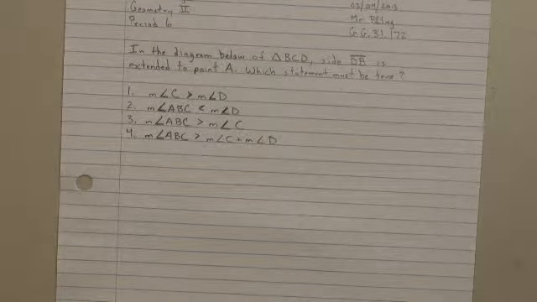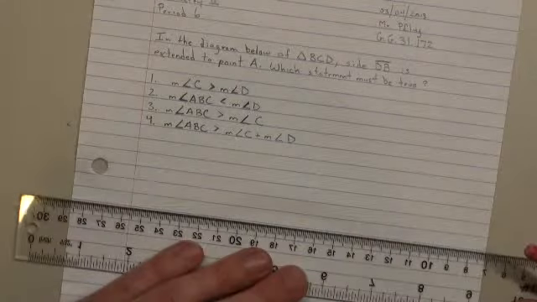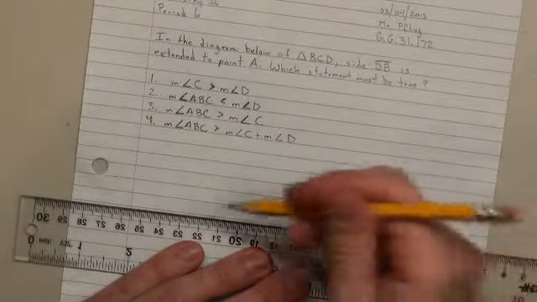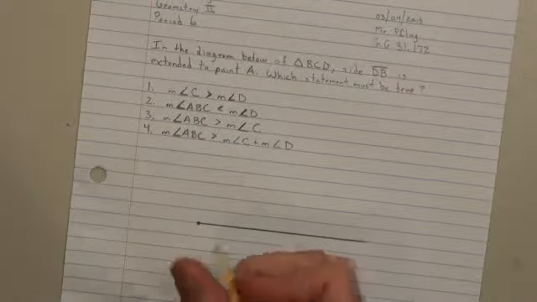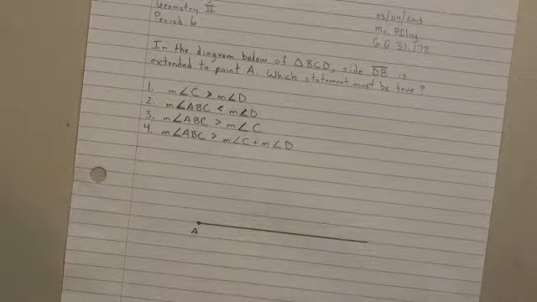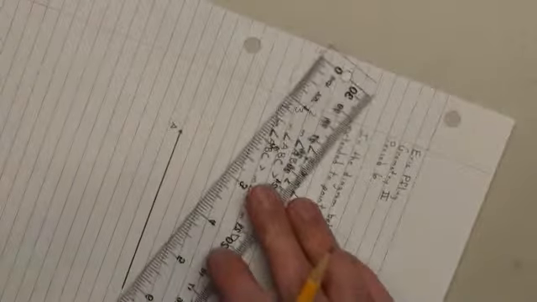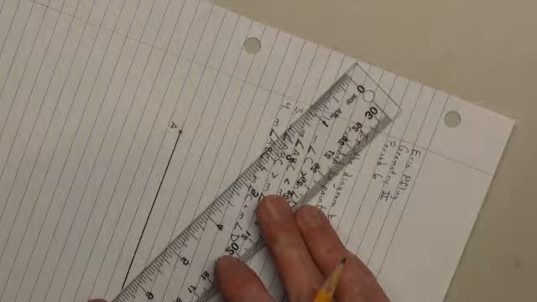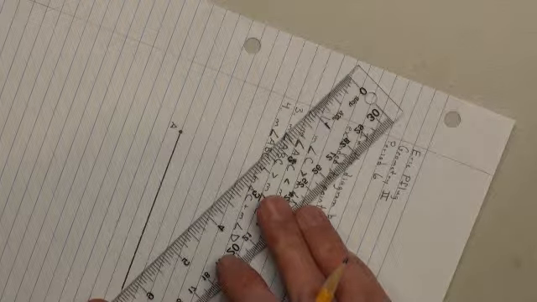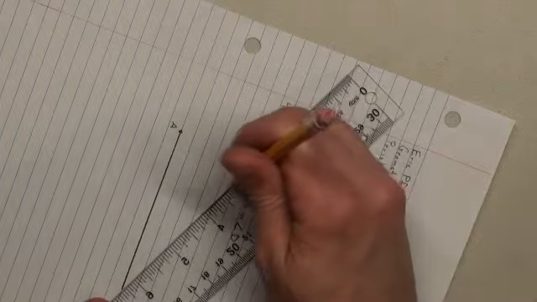So let's draw the picture. Let me use a little ruler this time to make it a little easier for myself. We have a line, goes like that. And they have a point over here. This is A. Then they extend this line kind of like this.